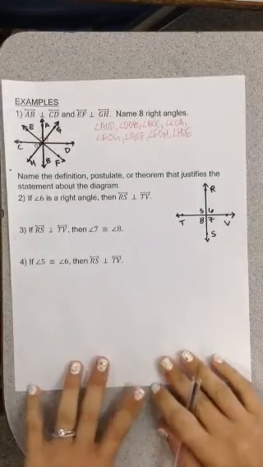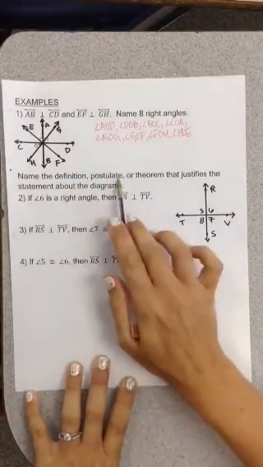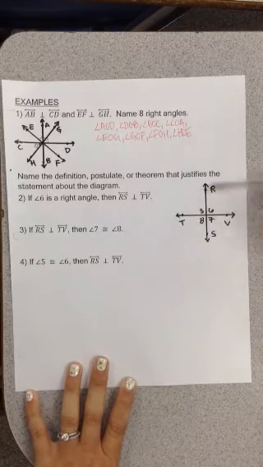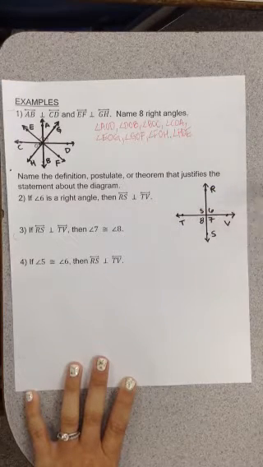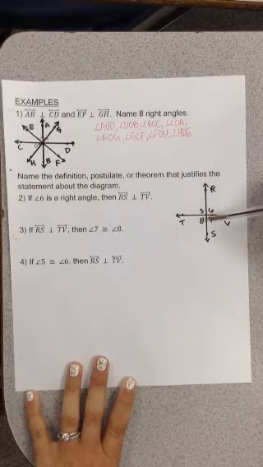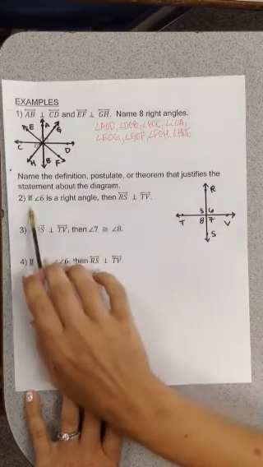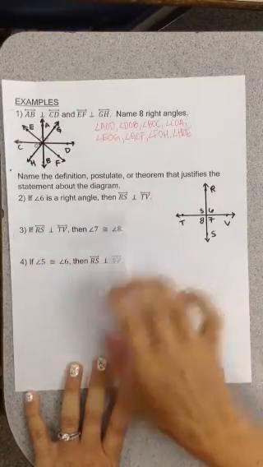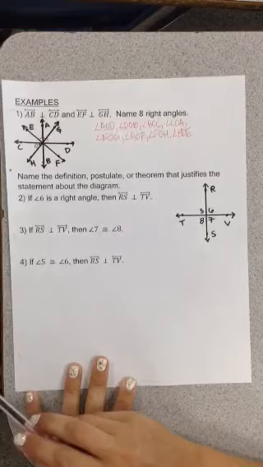Okay, the next section, you were supposed to name the definition, postulate, or theorem that justifies the statement about the diagram. Here we have a diagram with lines RS and TV intersecting to form angles 5, 6, 7, and 8. In number 2 it says, if 6 is a right angle, then RS is perpendicular to TV.